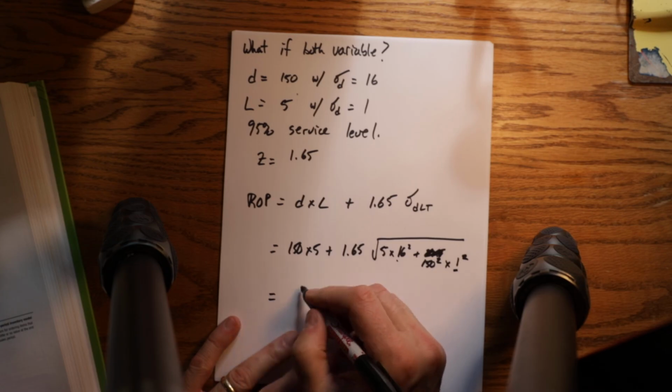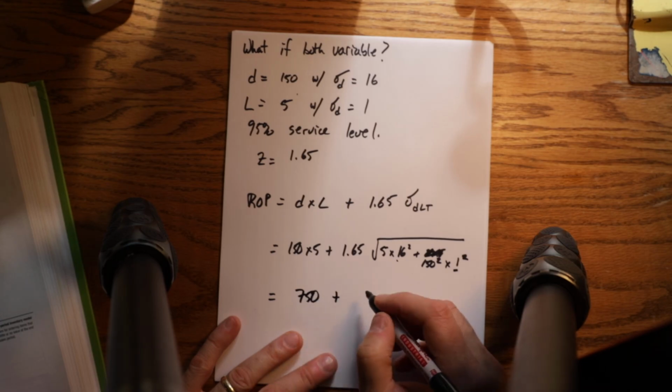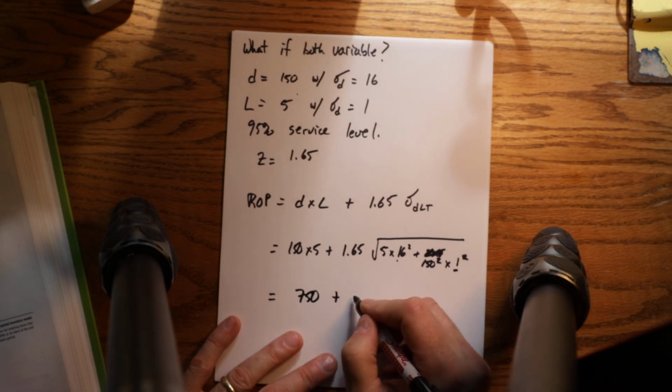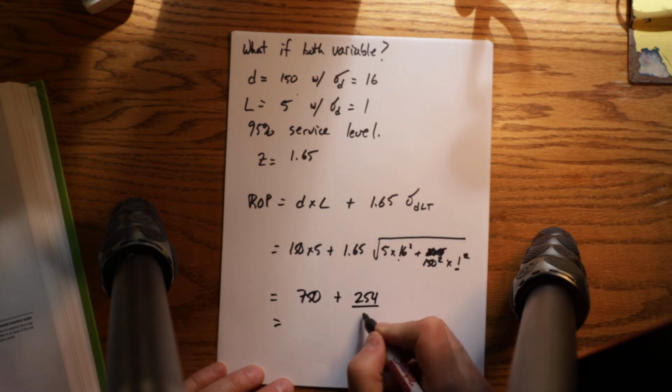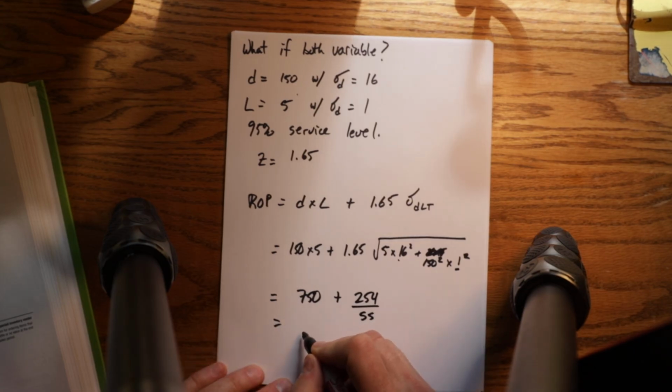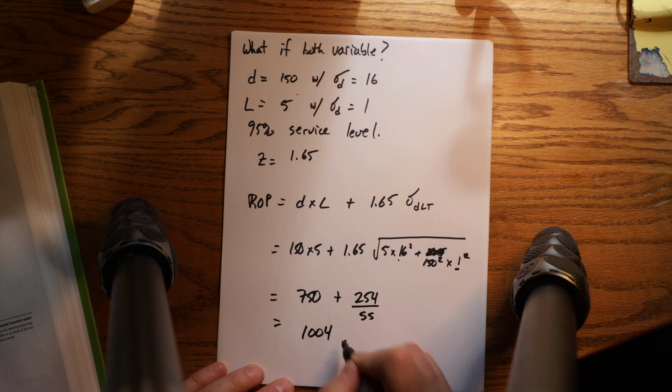That is equal to 750 plus safety stock of 254. So the reorder point is 1004.